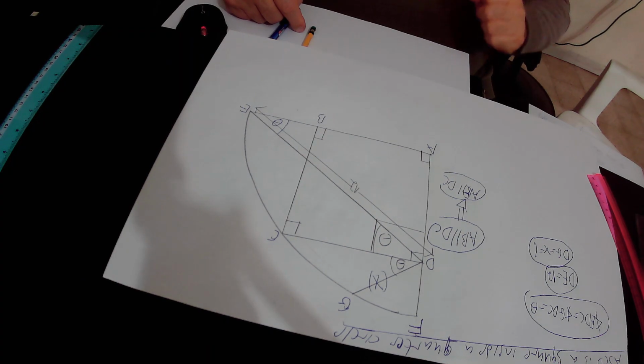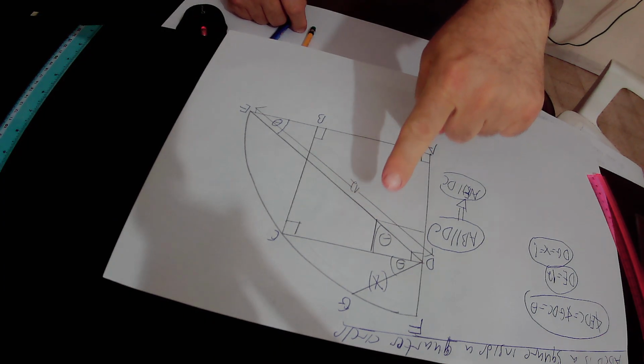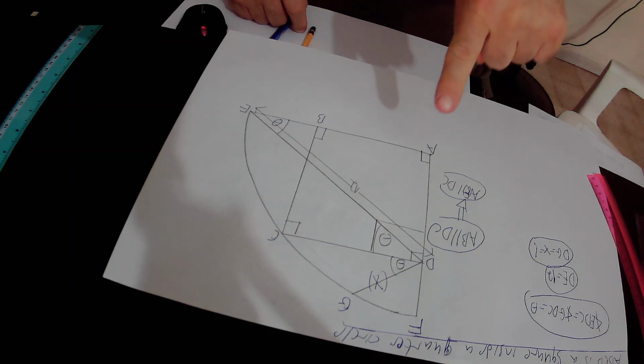So in the next step we will do a construction. That is to say, from point G, we will draw a perpendicular on AB.